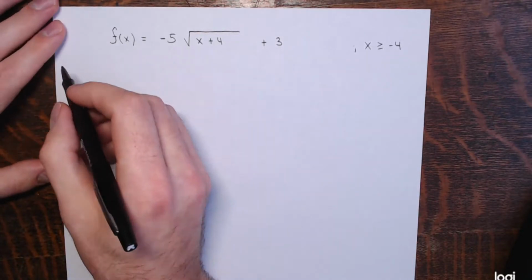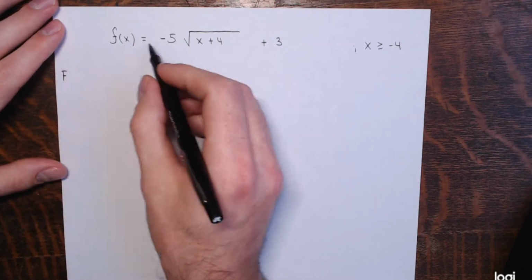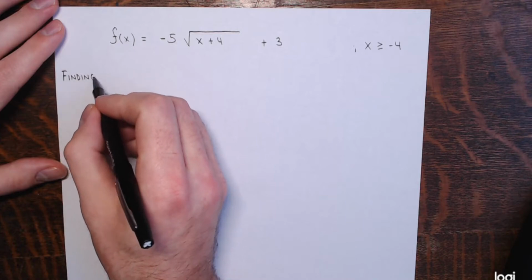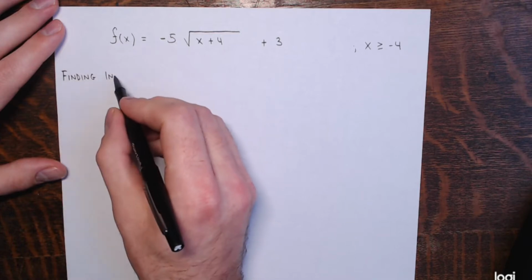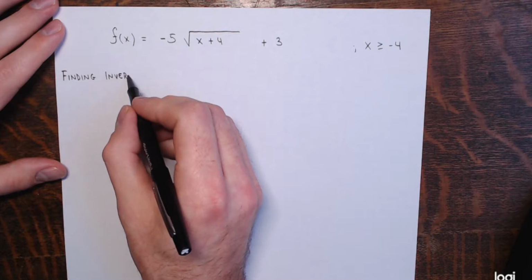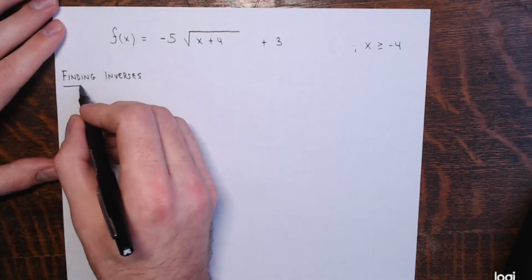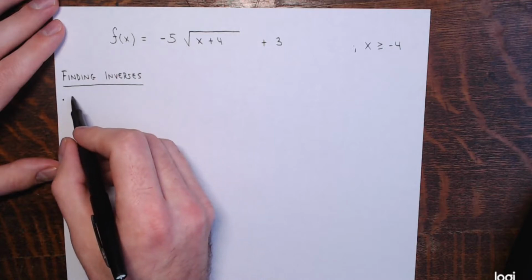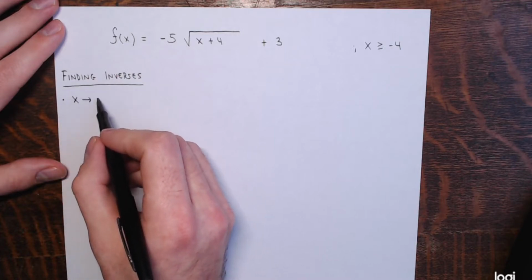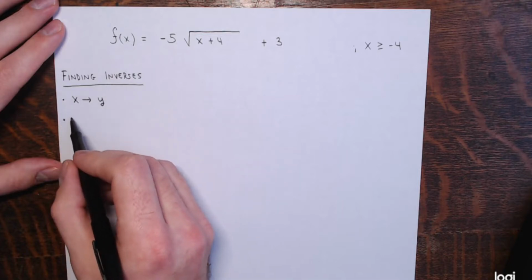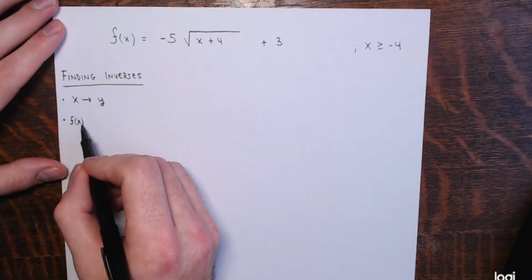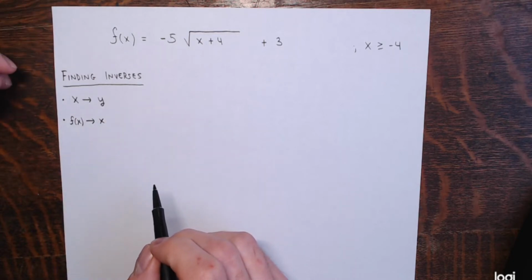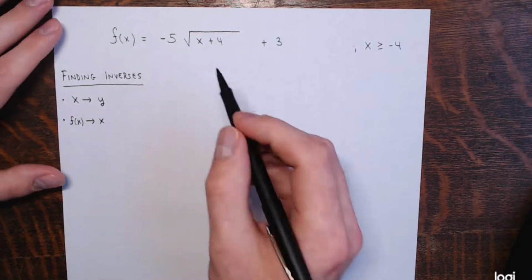Alright, now finding inverses when you're given the equation, I'll write out the steps I like to follow here. So first, have x become y and f of x, or y, become x. Remember what inverses are. Inverses are just reverse mappings.